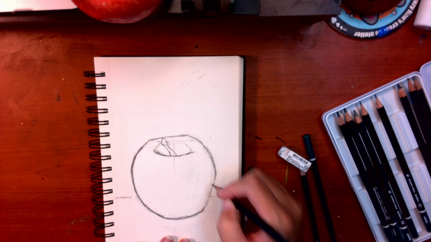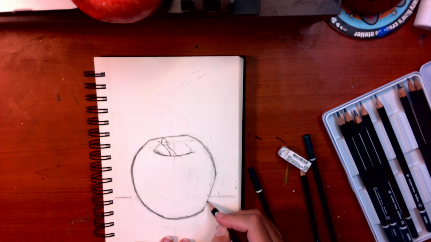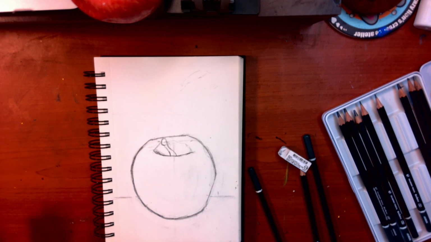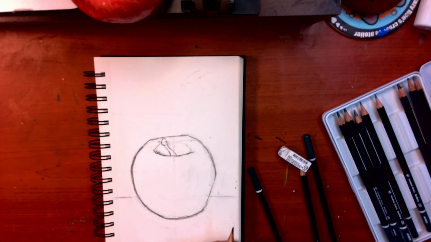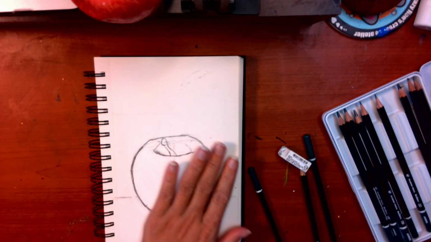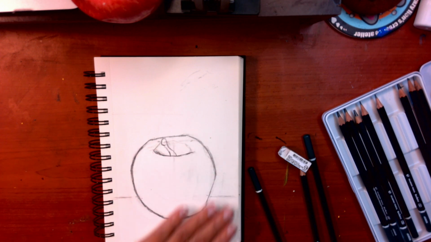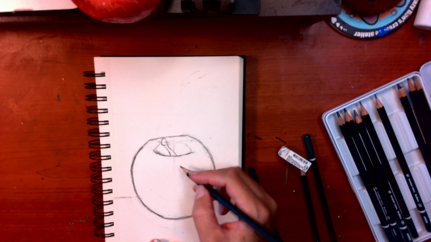Okay, and then we're going to start with shading. You want to pay attention to where the light's coming from. So I have two light sources. Mine is coming from the top and from my left hand side, so this side would naturally appear darker in this case.